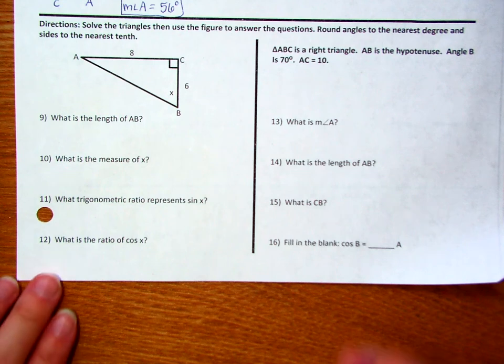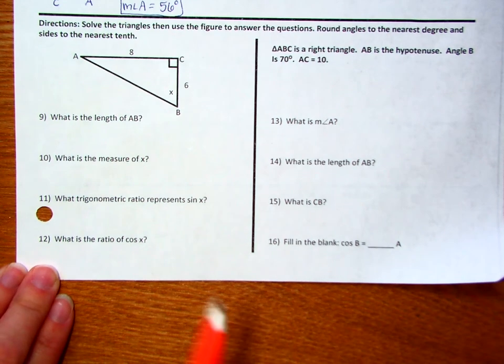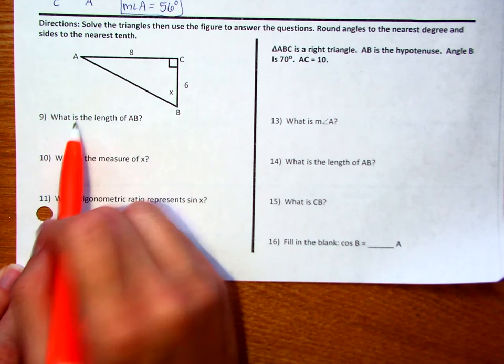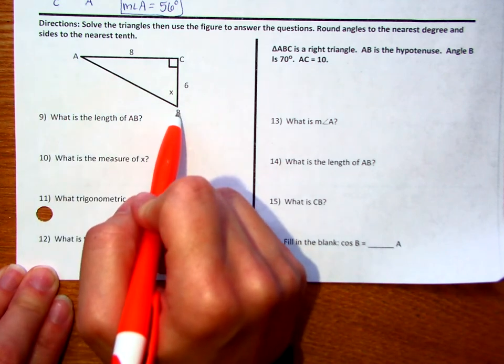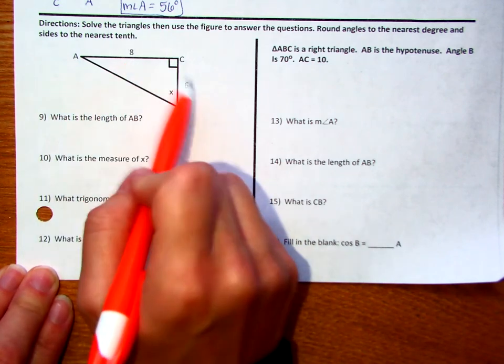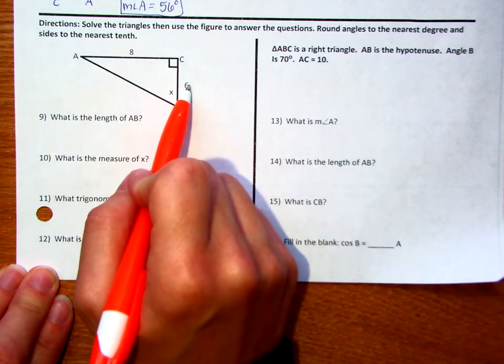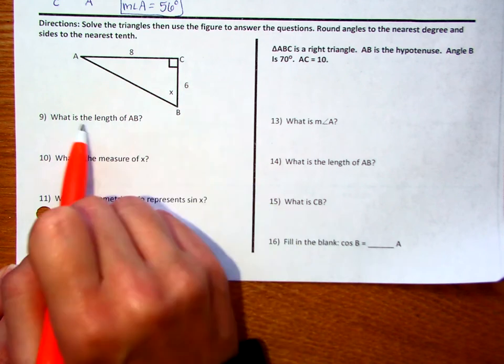This is numbers 9 through 12 on the test review. Number 9 says, what's the length of AB? Well, what you've got yourself here is a right triangle, and you have two edge lengths. So you could technically use Pythagorean theorem to find AB.